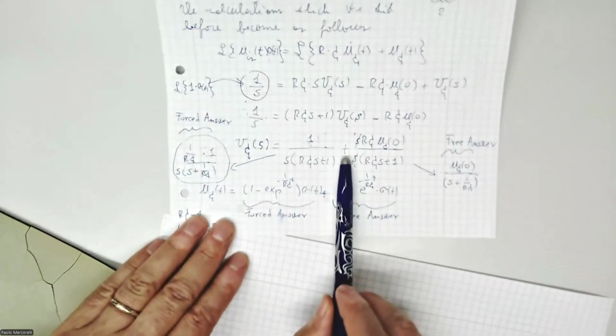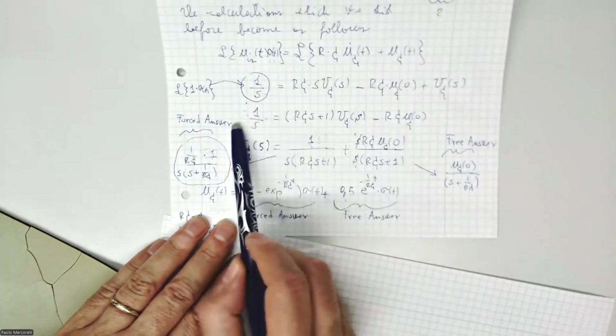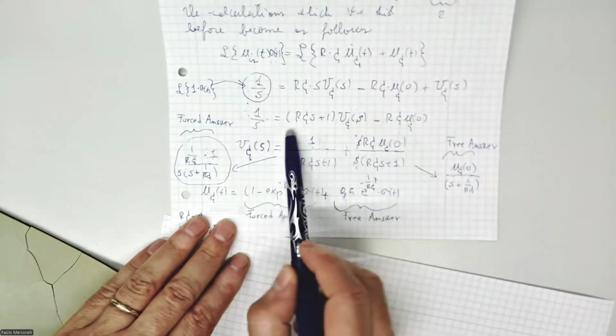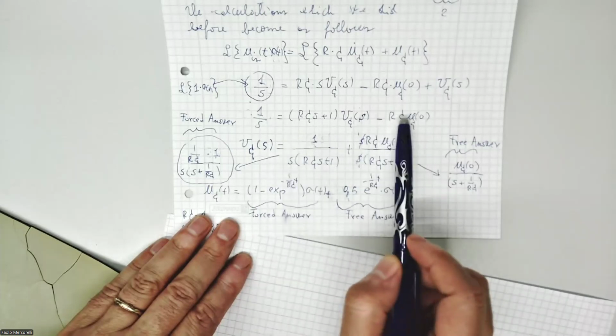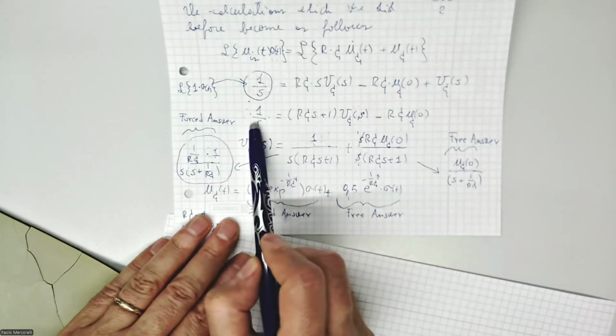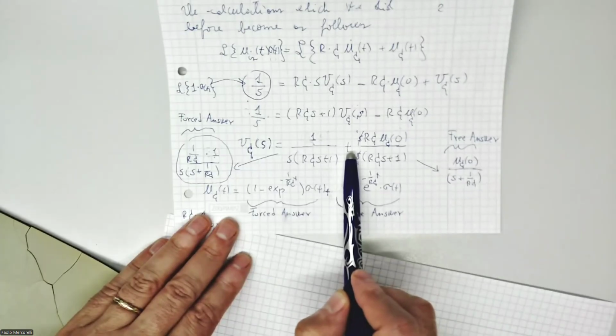Why is this plus and you have a minus? Because I bring this on the other part. I mean, UC of S equals, if this is brought on the other part and then you divide, we have this plus. It's clear, no? Try to do it at home.